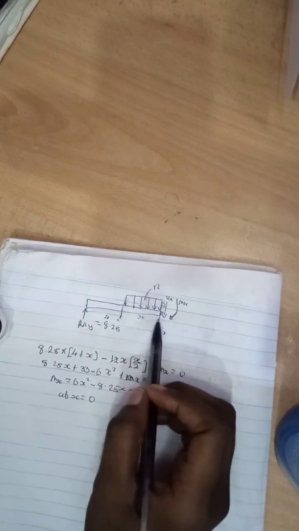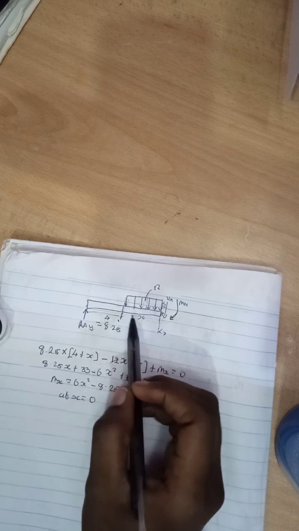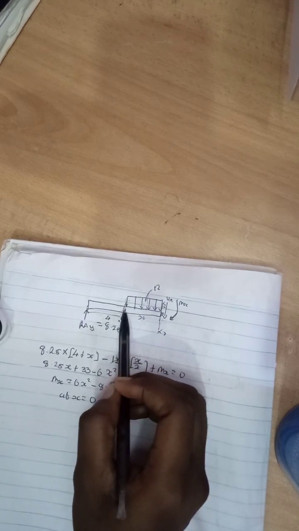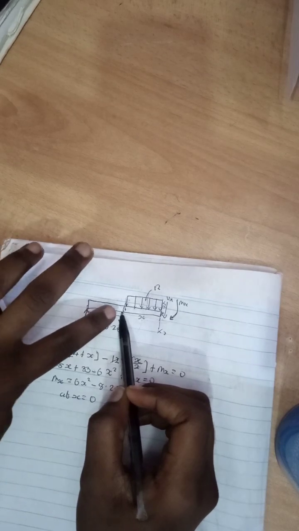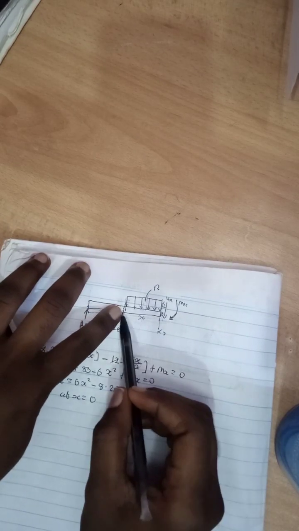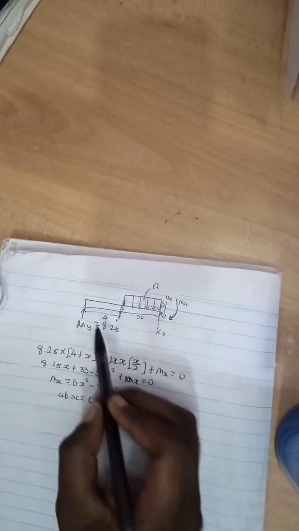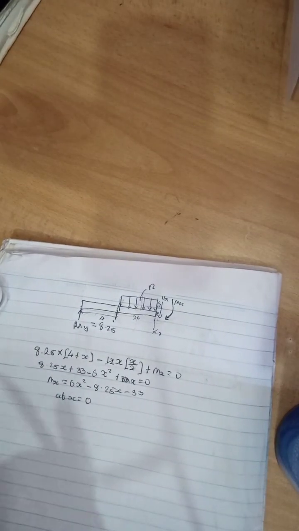So if this x is now 0, it means that whatever we get here and what is here from the equation has to be equal. What do I mean? Your final answer at this longest length has to be equal to what you get when this place is 0, because when this place is 0, this place is 4. I don't know if you get what I'm saying. Nothing has changed. So your final answer has to be your first answer in your moment equation.